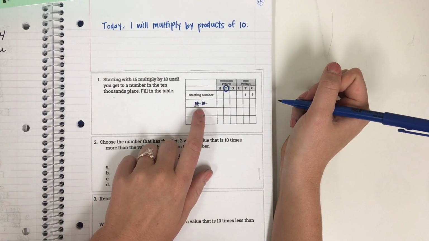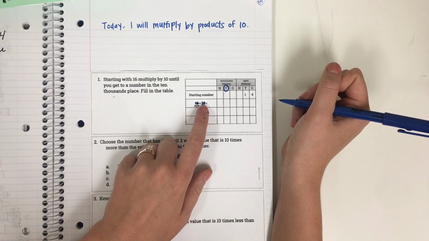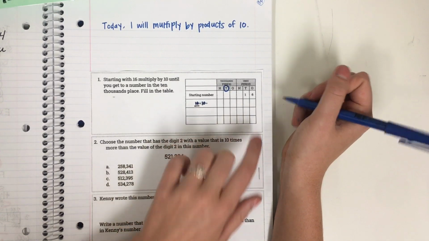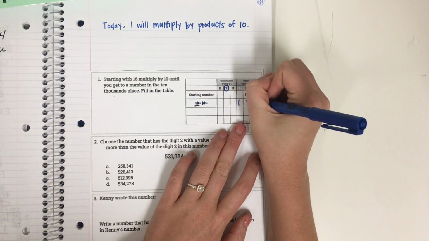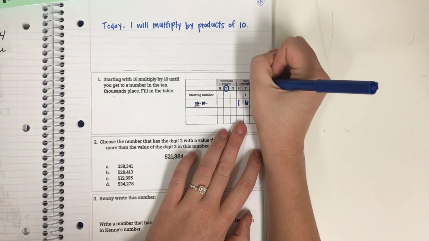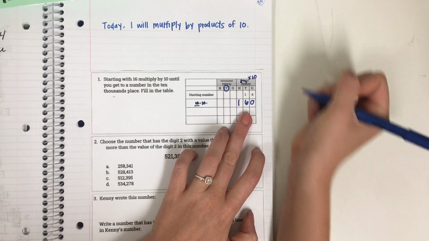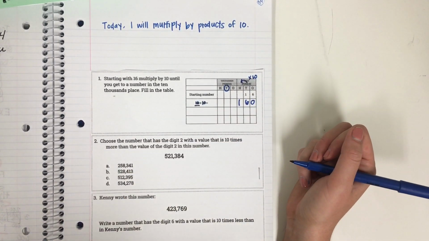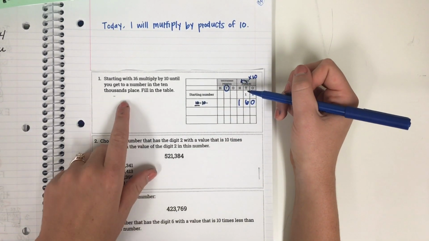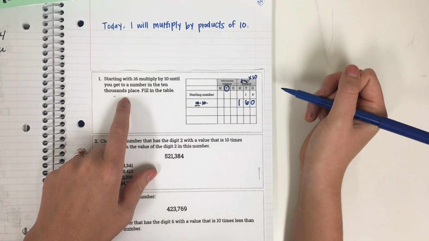So let's look at how that's going to change. Well, I know 16 times 1 is the number itself, right? But I always have to add that 0. So I no longer have 16. Now I have 160, right? Because it's 10 times more. So I just multiplied by 10, and that gave me 160. But am I done yet? No, I got to make it all the way to my 10,000s place.